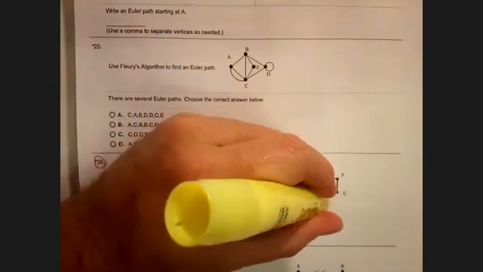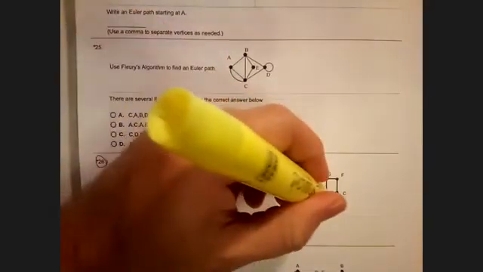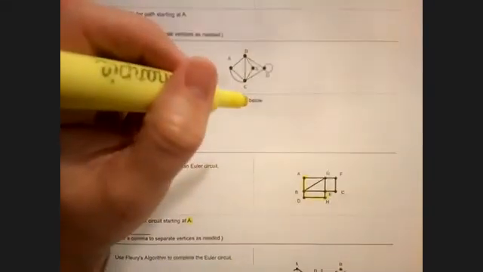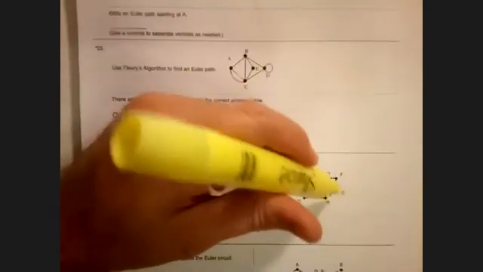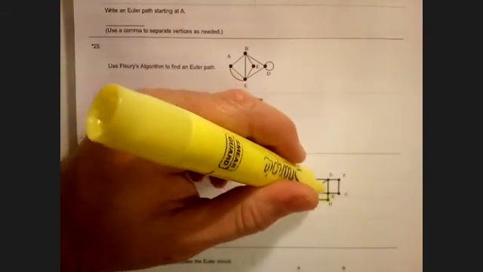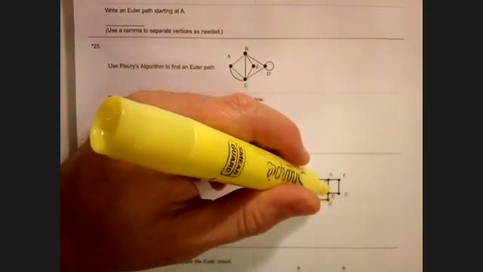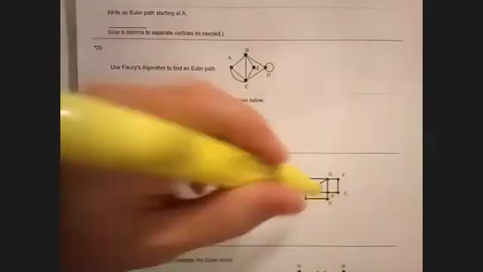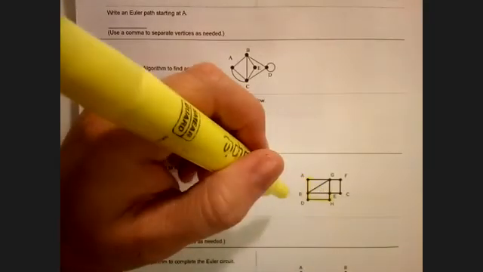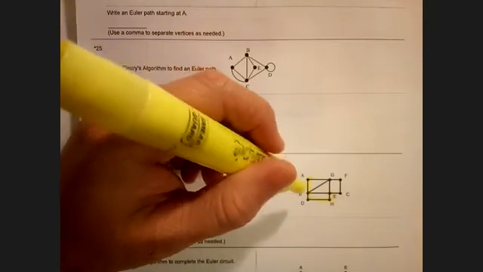I have to go to H. And I don't have an option here. I have to go to E. Now, at this point, I could go to B or C. What I want to do is try to make a circuit, so I want to end up back at A. So I've got to think about that. I want to hit everything.